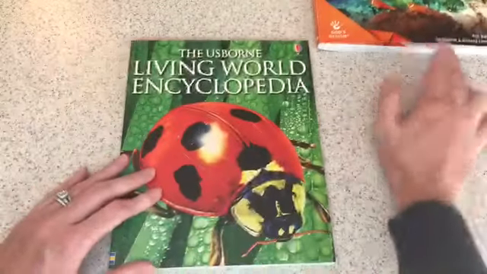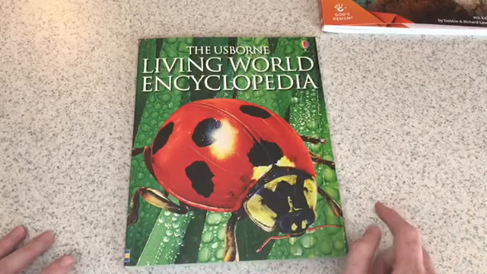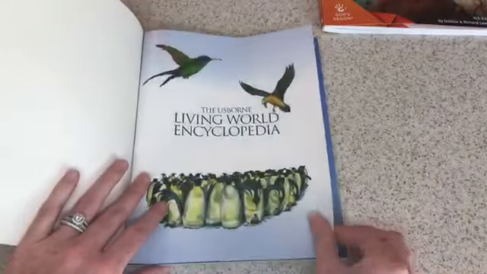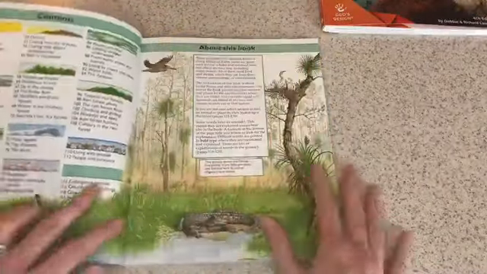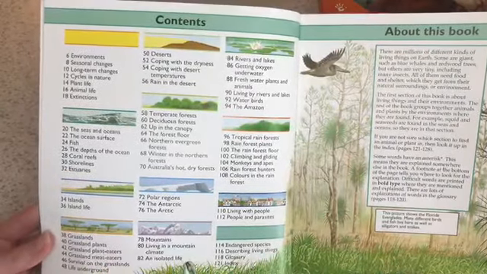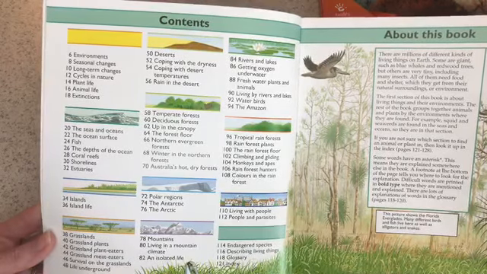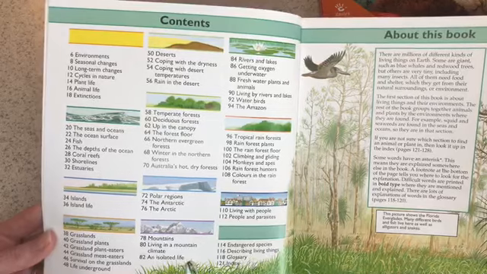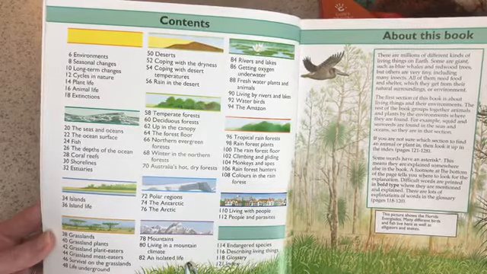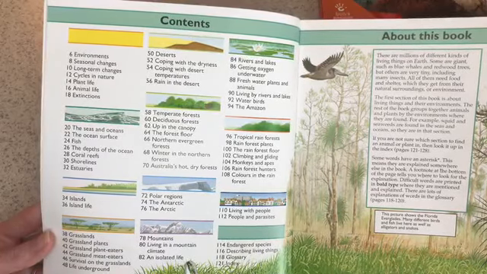Now, what My Father's World does is whatever we're learning from this book, they use this book to enrich whatever the topic is. So, just to give you a little bit of a peek, here is the contents. So can you see that? Seasonal changes. You have animal life, plant life, shorelines, grasslands, deserts, deciduous forests, polar regions, climates, rivers, lakes, the Amazon, all that fun stuff. There's also a glossary and an index here.